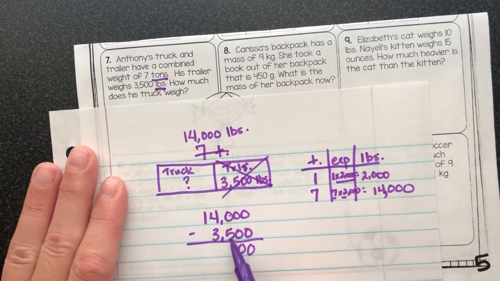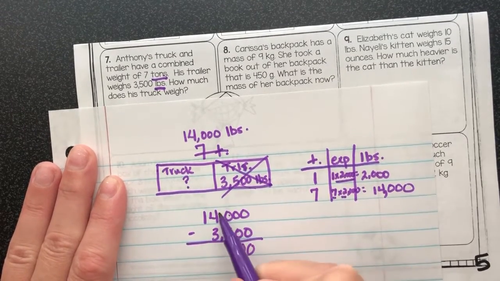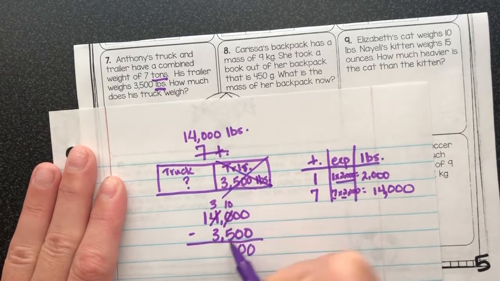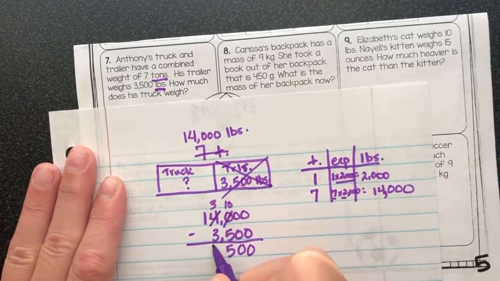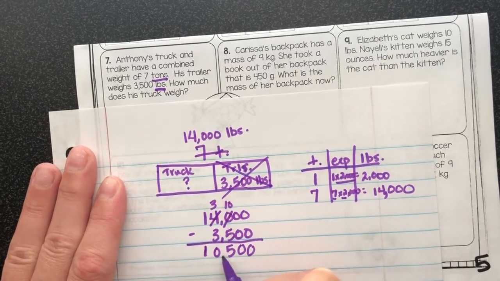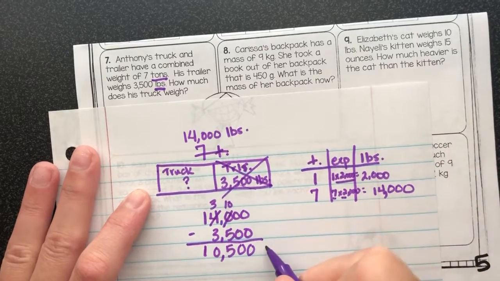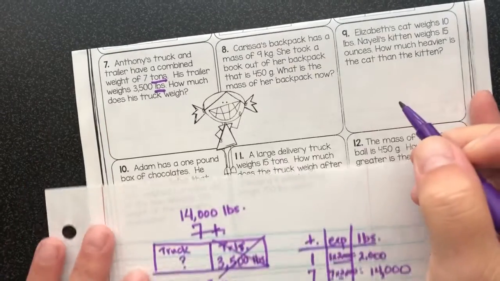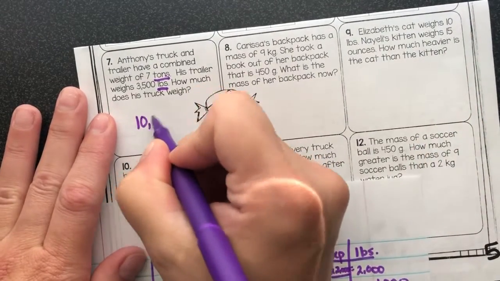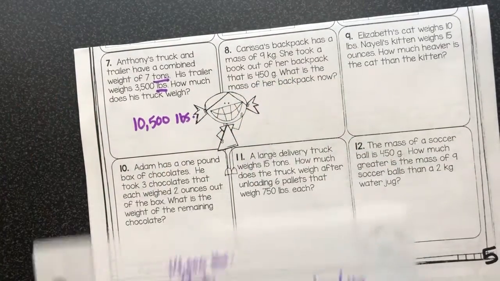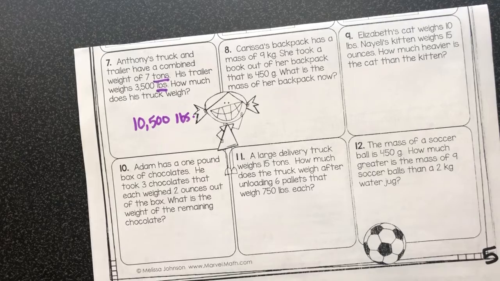Okay, 0 minus 0 is 0. And again, I can't subtract 0 minus 5, so I've got to borrow. That becomes 3. This becomes 10. 10 minus 5 is 5. 3 minus 3 is 0. And 1 minus 0 is 1. So the truck has a weight of 10,500 pounds. Okay, 10,500 lbs.